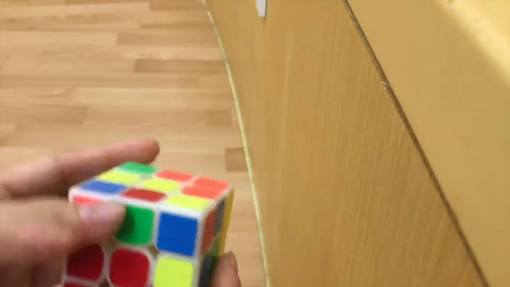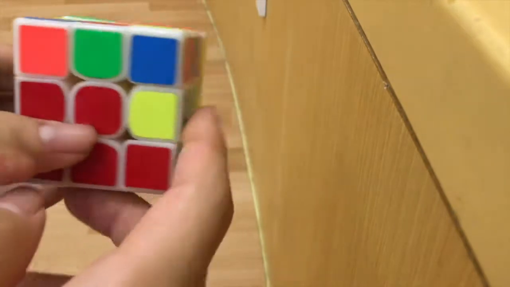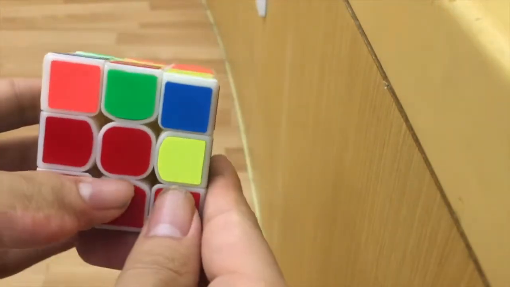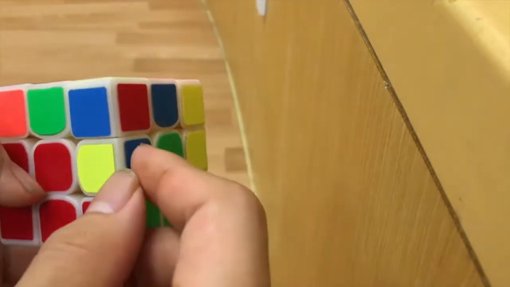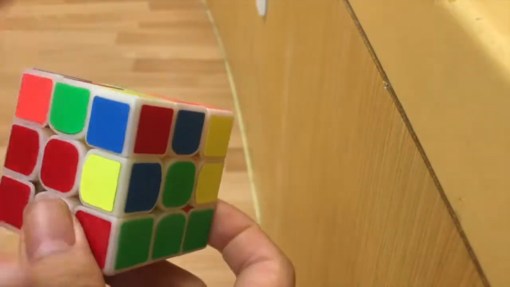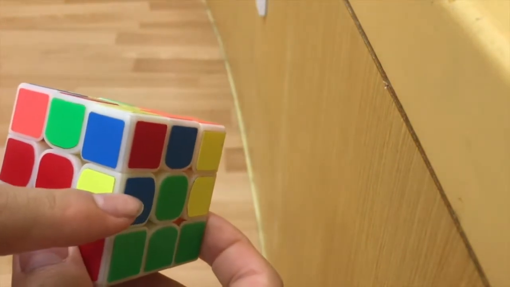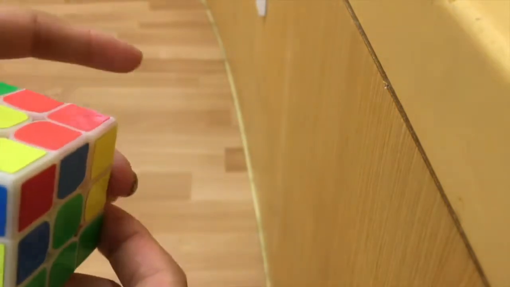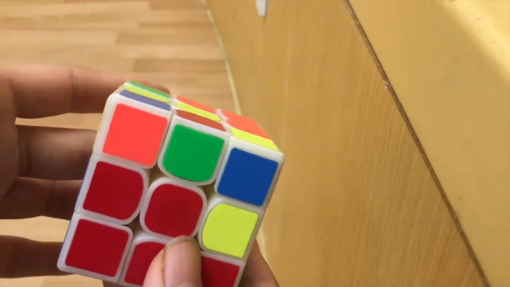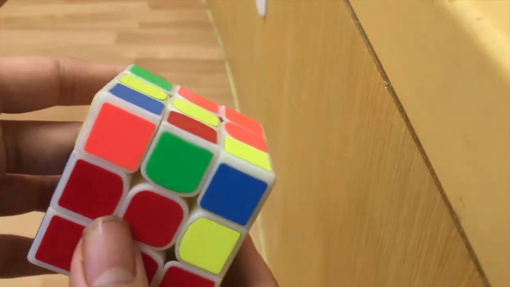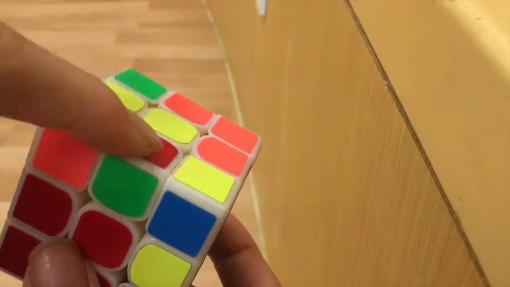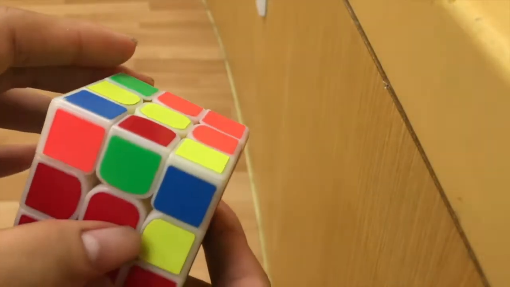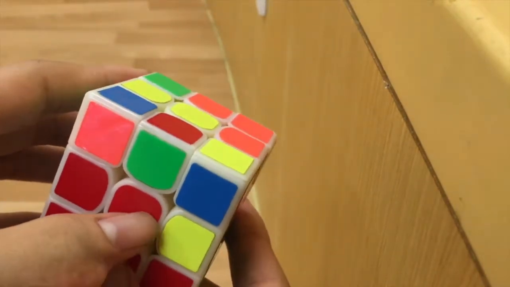That's the obvious one. And for the comparison of the second layer and the third layer, if it is not correct, it means the correct edge may be in the rest of the three edges in the second layer, but it may also be in the four edges of the top layer. It is all possible.